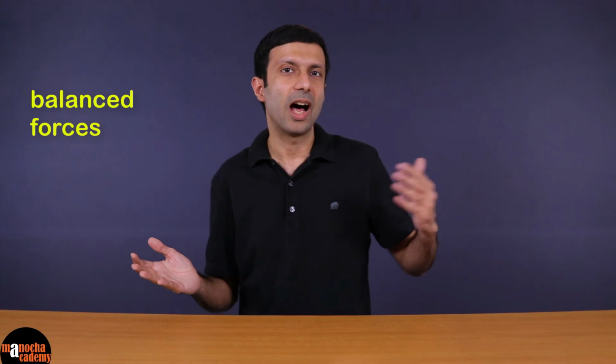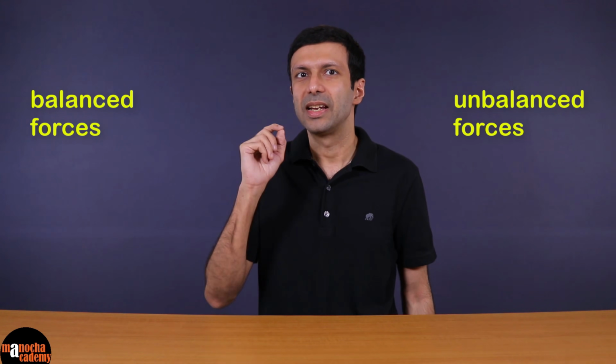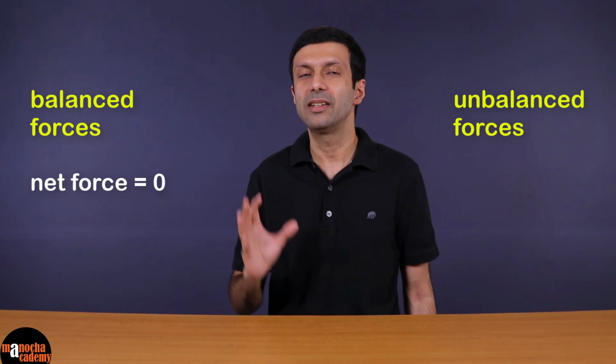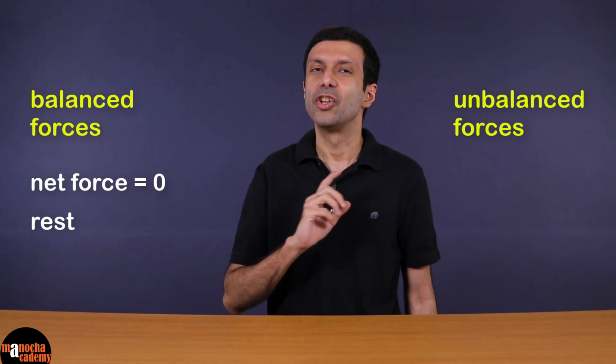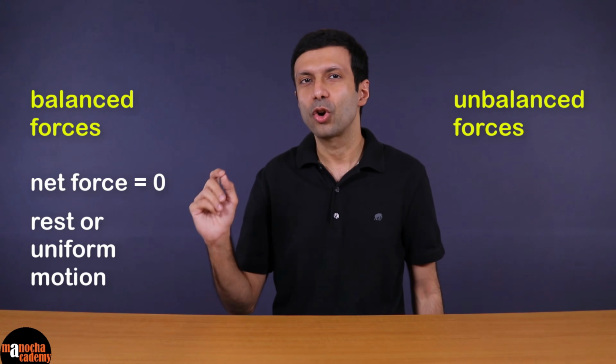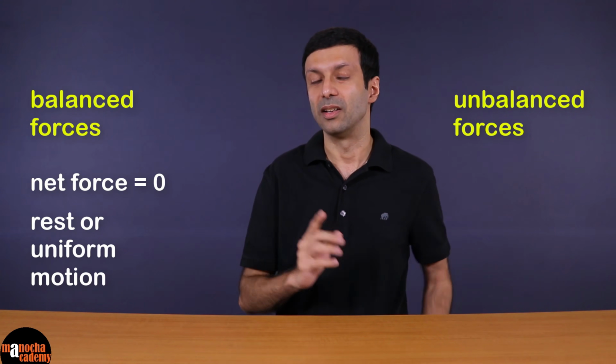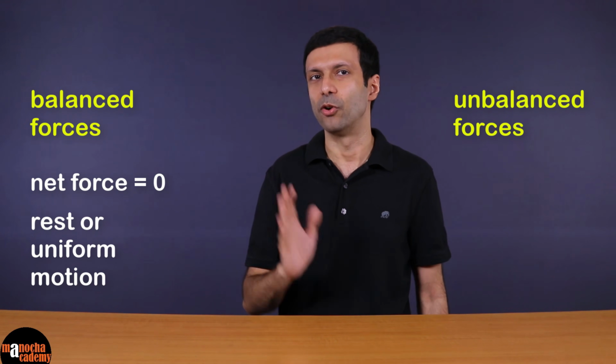As we saw, when one force or more than one force acts on a body and we analyze the forces, then we can say the forces on the body are balanced forces or they are unbalanced forces. Now in the case of balanced forces, the net force is zero. So the body is in a state of rest or it's in uniform motion. Uniform motion means the body is moving with a constant velocity. And this happens when there are balanced forces. The net or resultant force is zero.